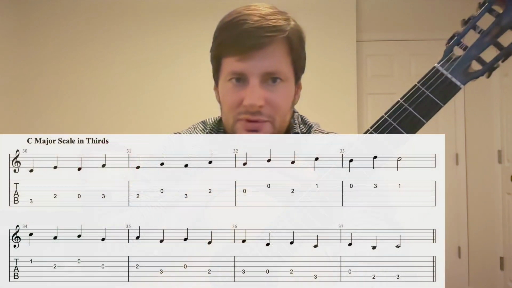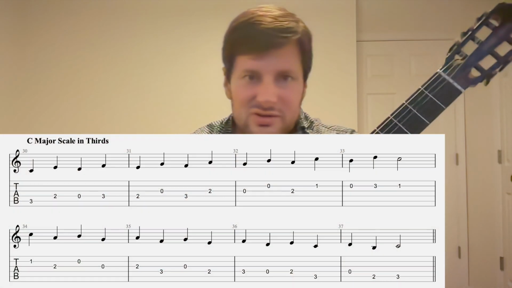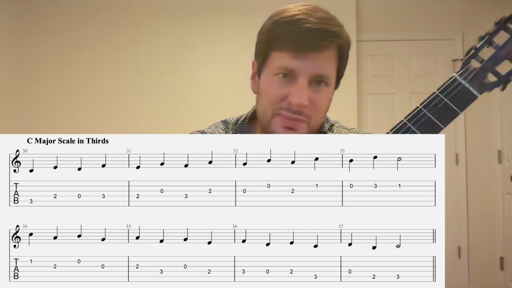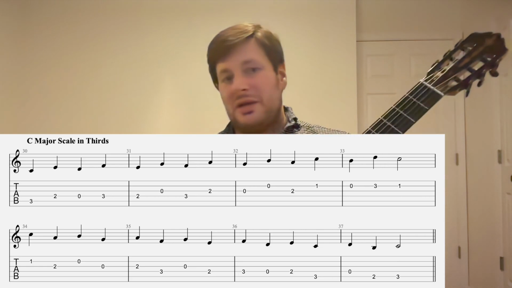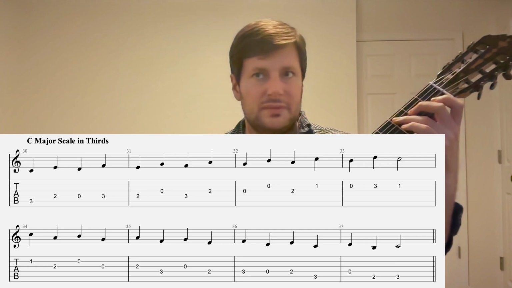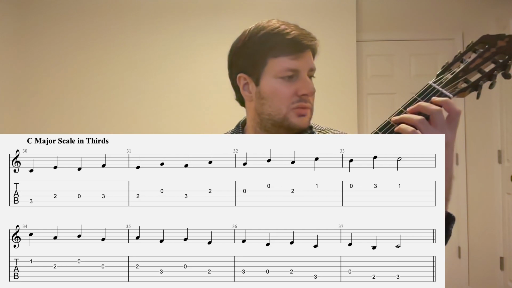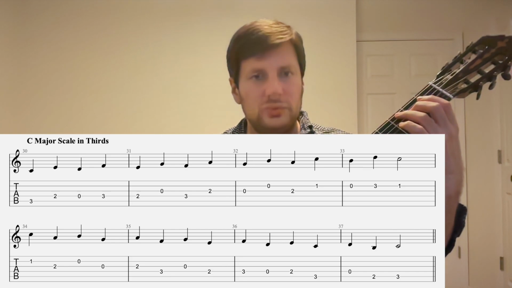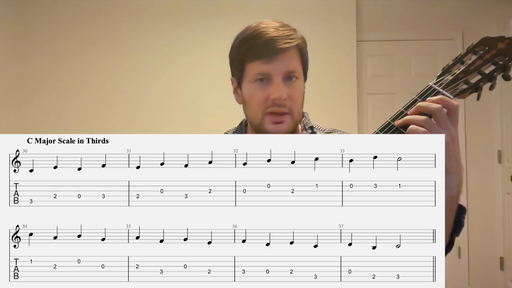All right, the next example is a C major scale in thirds. So now we have this 2 steps forward, 1 step back, and on the way down, 2 steps back, 1 step forward, but using the C major scale. Let's learn this one. 1 and 2, and ready, and 1, 2, 3, 4.